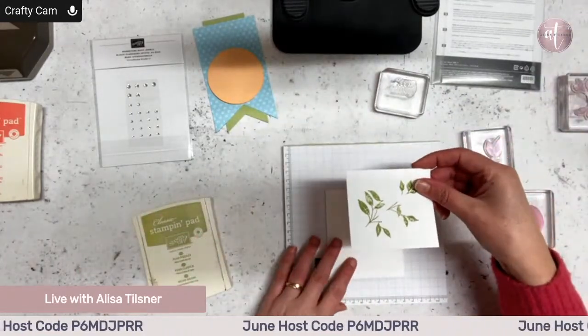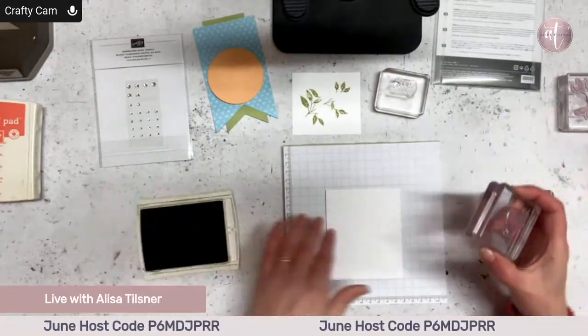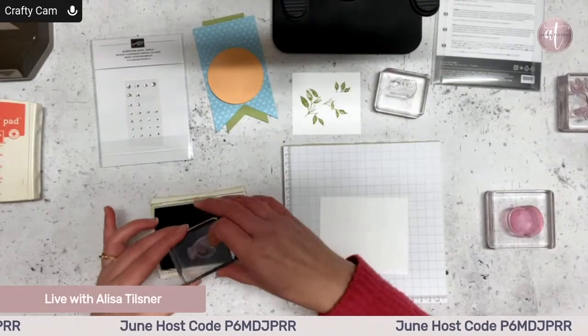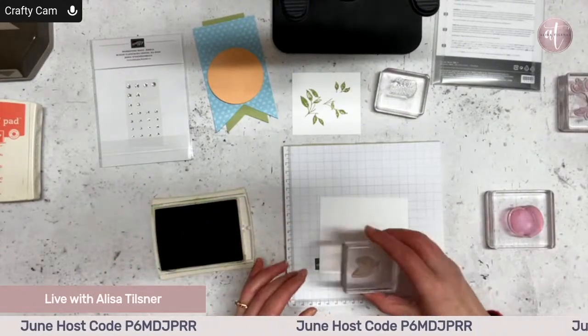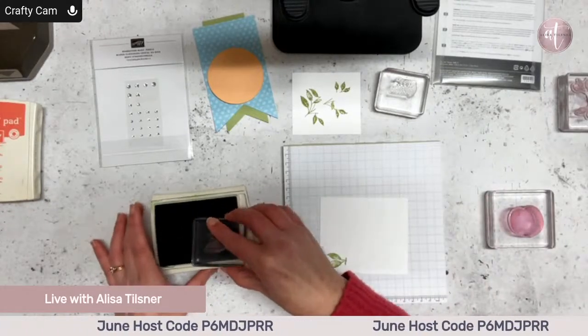So I've just got a bunch of leaves, and then I'm going to get, now I did get all of this out in the one little sheet before, so hopefully I can still manage it. So a couple of leaves in Pear Pizzazz.